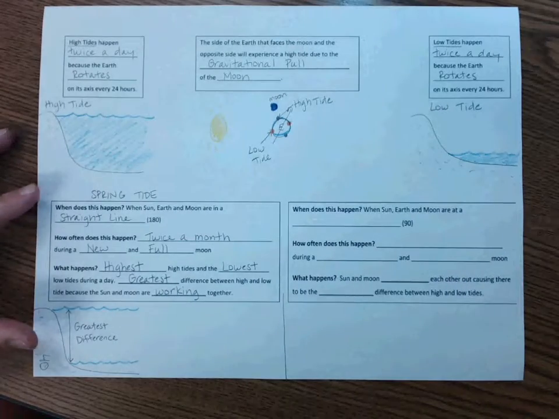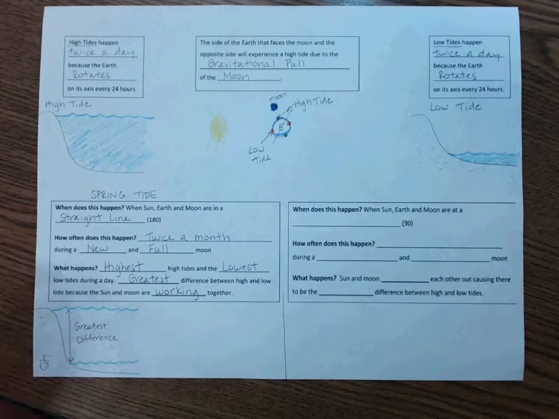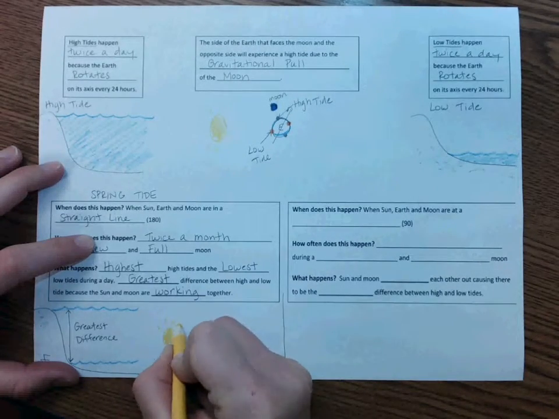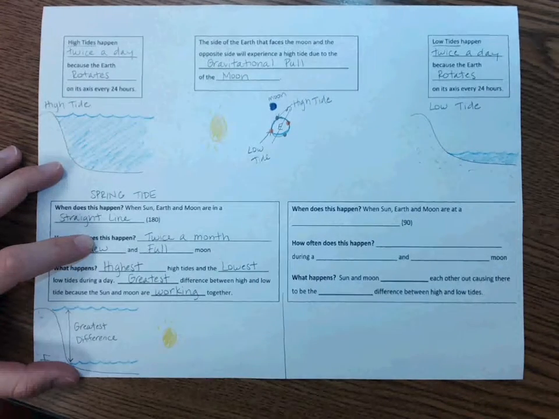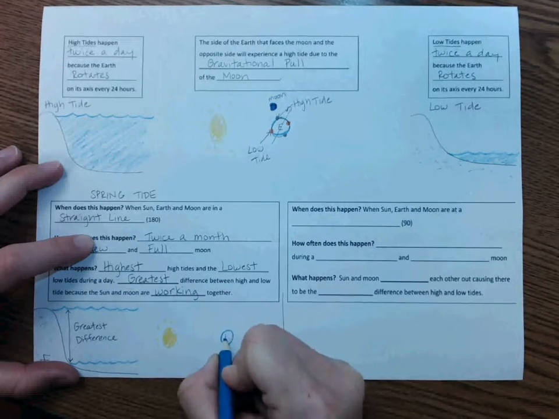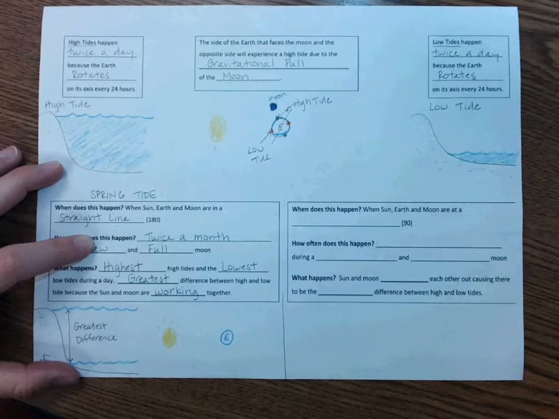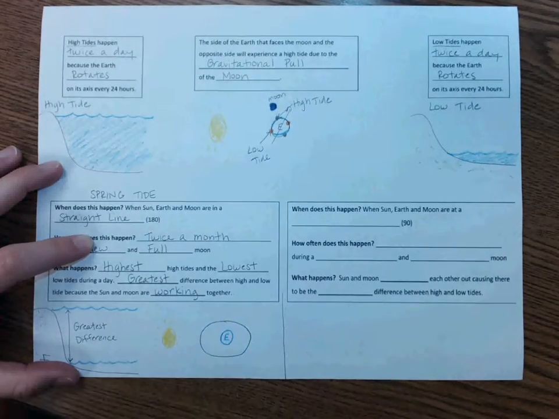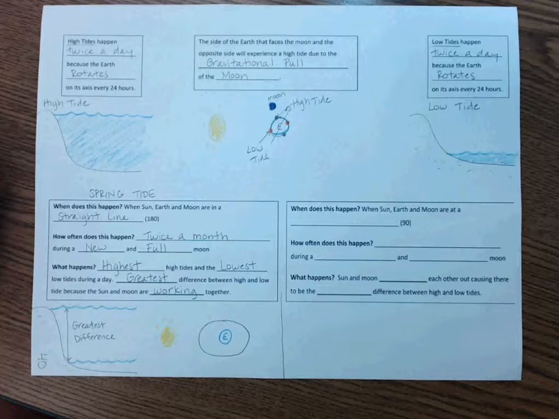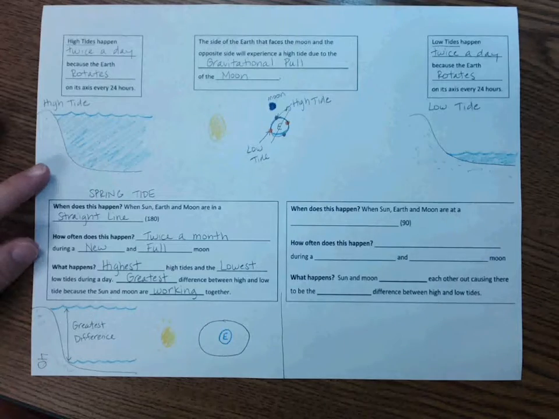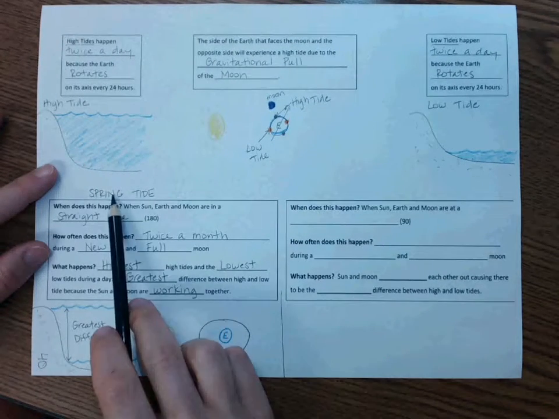Okay, but then we need to know what is happening in outer space. So I'm going to draw another sun right here. And then I'm going to draw a blue earth here. I'm going to draw the moon's orbit around the earth. Okay, and what did it tell us? What position is the moon supposed to be in to get a spring tide?